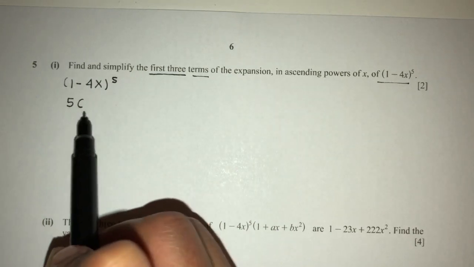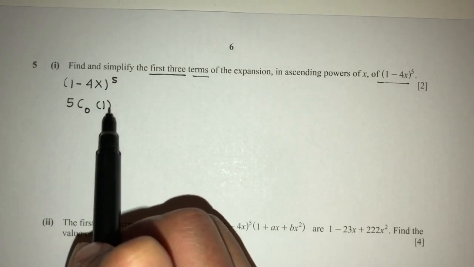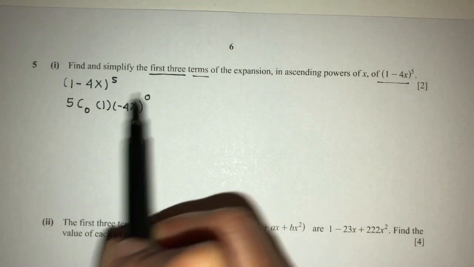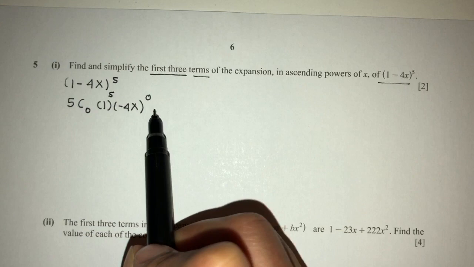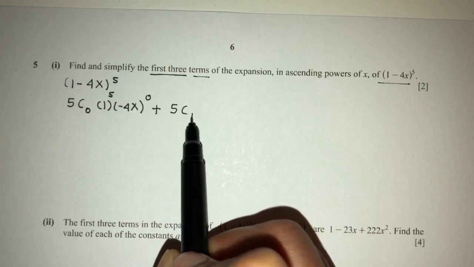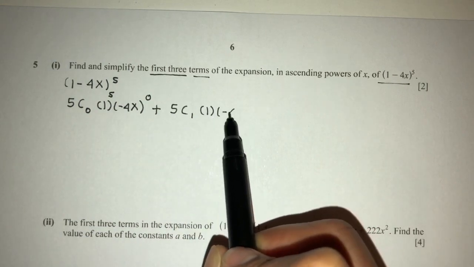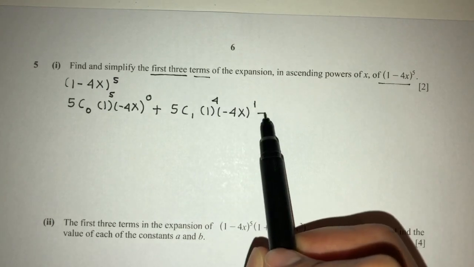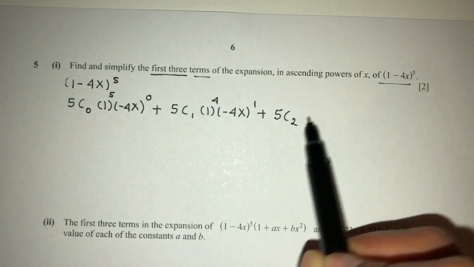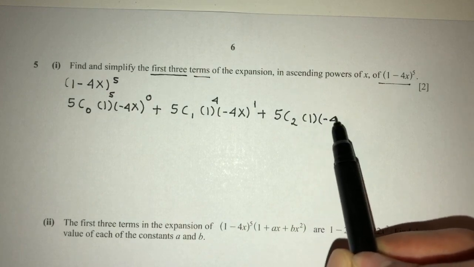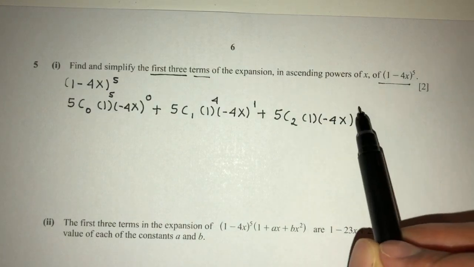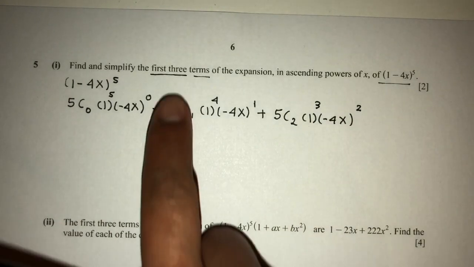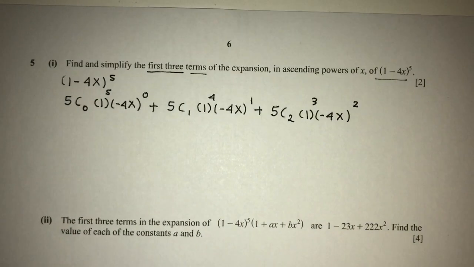We have 5 choose 0 first. So we take 1 and minus 4x. This power is 0, and 5 minus 0 is 5. Second term, 5 choose 1, that will be 1 here, and that should be 4 here. Afterwards, 5 choose 2, that will be 1 and minus 4x. This will be 2, this will be 2 here, and that will be 3. So we just stop right here because we just need the first 3 terms of this expansion.